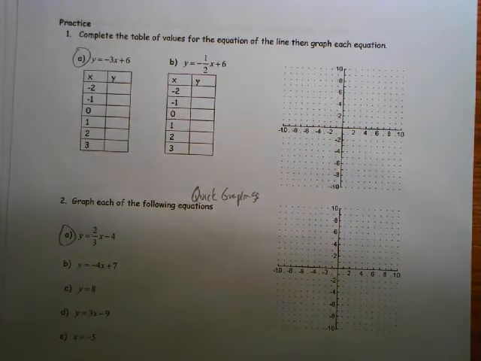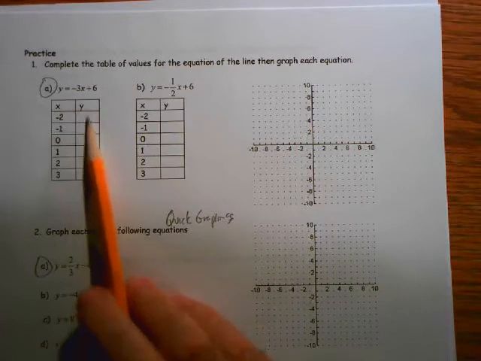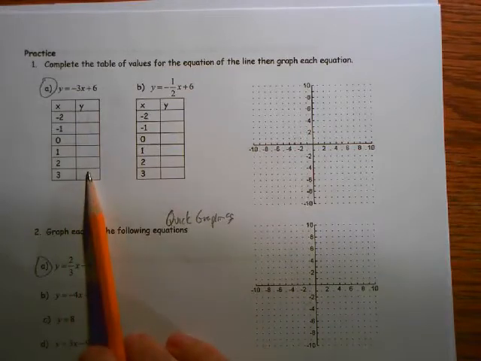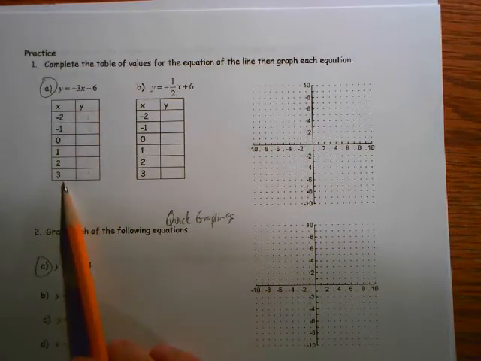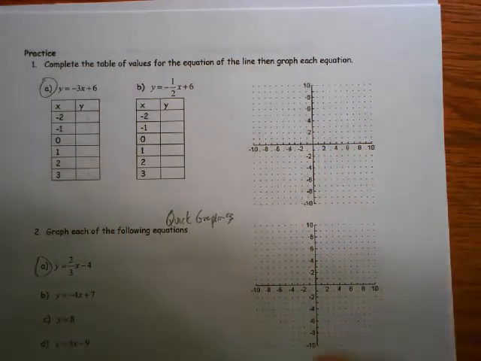I think I'm going to skip this one. We did something like it earlier. So this is using a table of values. So you're going to calculate the y values. And then in this case, you're going to get 6 points. Put your 6 points here. Make sure it's a line. Draw your line through it.